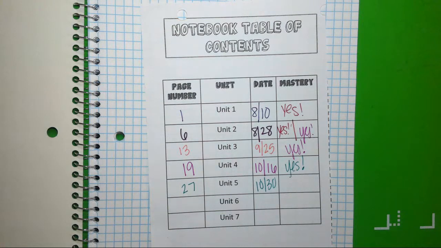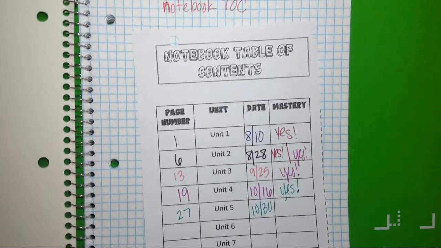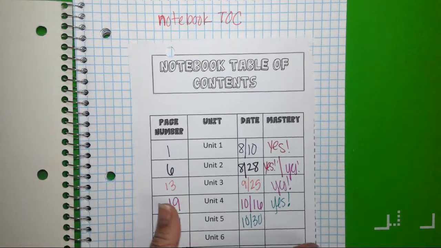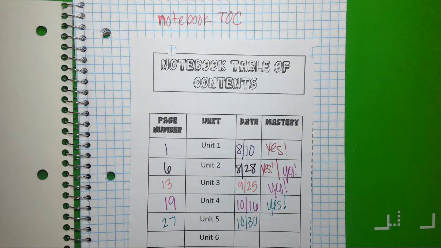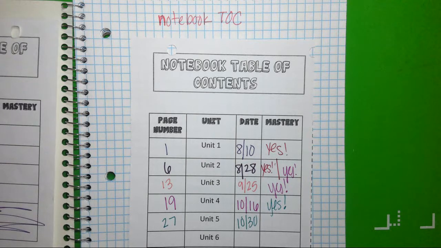Okay. Here we go. On the first page of our handy dandy brand new notebook is going to be the notebook table of contents, and it's going to be the front and the back. Okay? So if you have yours, you can go ahead and do this. If you don't have yours, no judgment, all God's children, go get it.